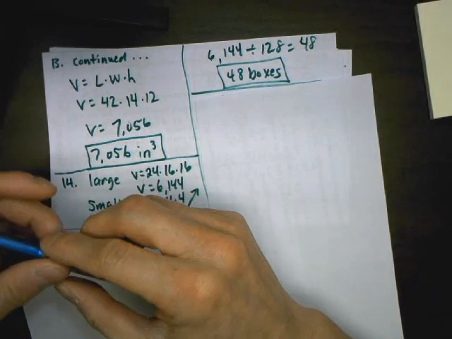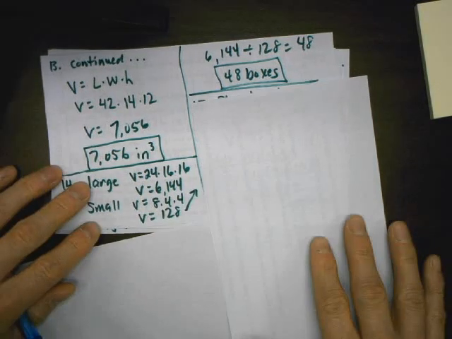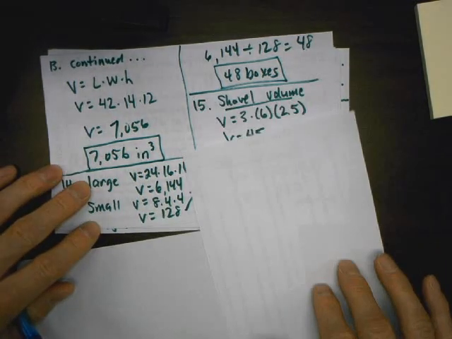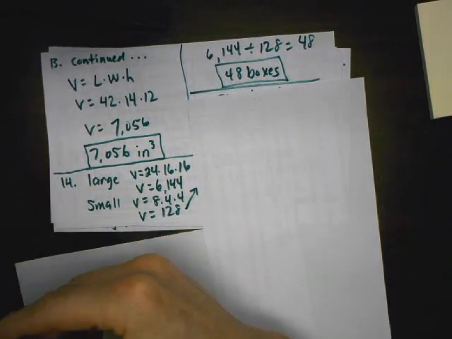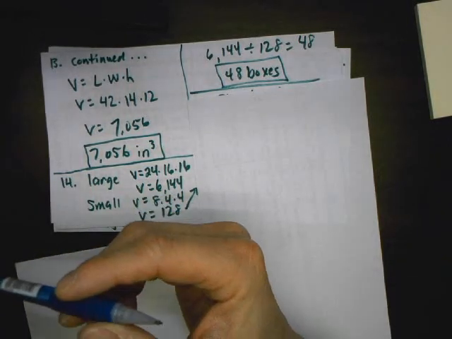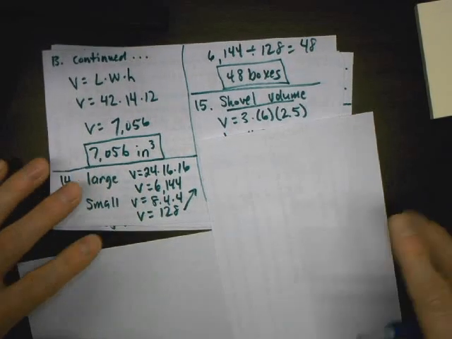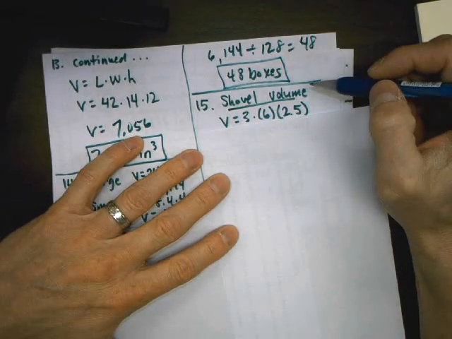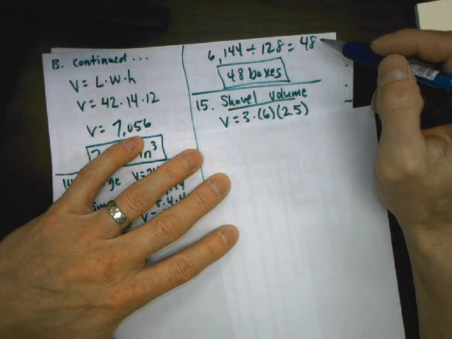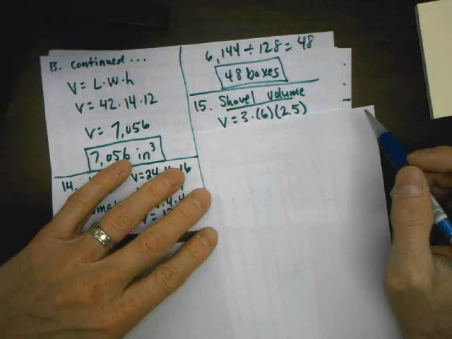Number 15, Joe is using a shovel to fill a hole with dirt. Every time he scoops, the amount of volume is the same as a box that has those dimensions. 3 inches by 6 inches by 2.5. That's the amount of dirt he scoops each time. So, if we're a rectangular prism with those dimensions, I would just multiply those 3 to get the volume. So we know that every scoop has 45 inches cubed of dirt.